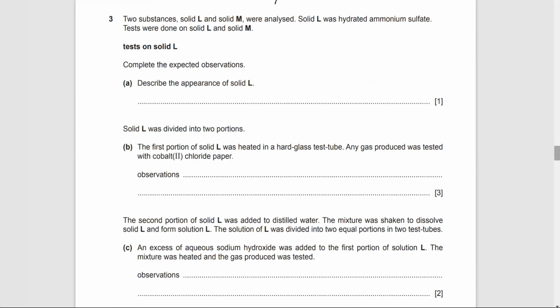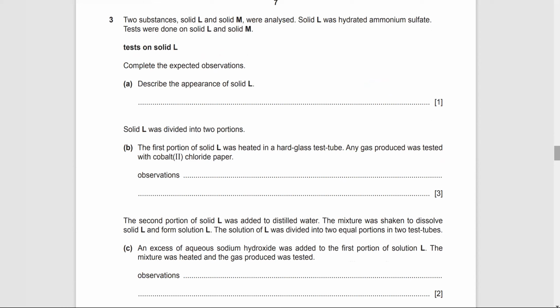Next question is about two substances, L and solid M. Solid L was ammonium sulfate. Now for this you need the salt. Ammonium sulfate is ammonium ions and sulfate ions. And we don't know what M is. Describe the appearance. It's going to be white. Only transition metals have colored compounds.